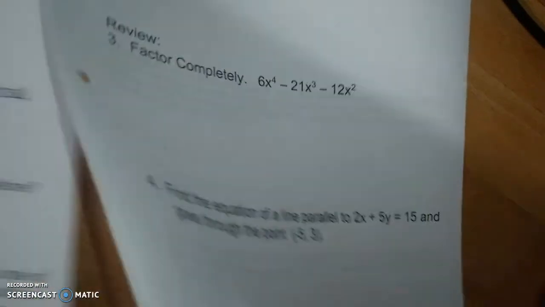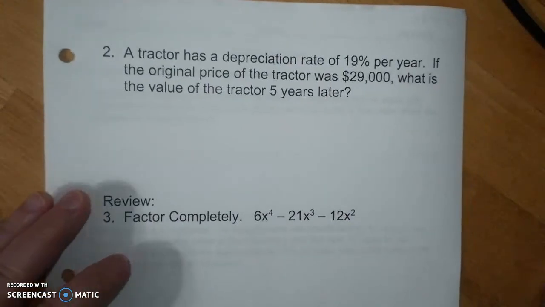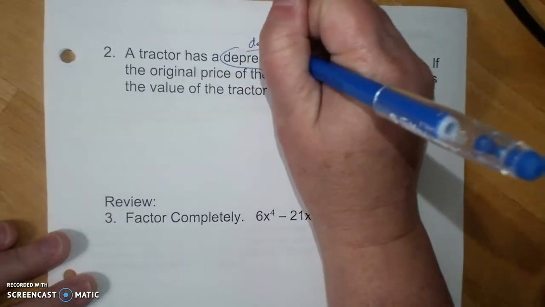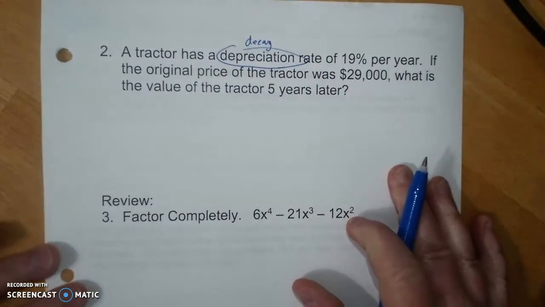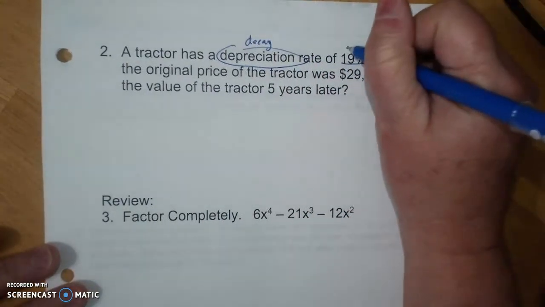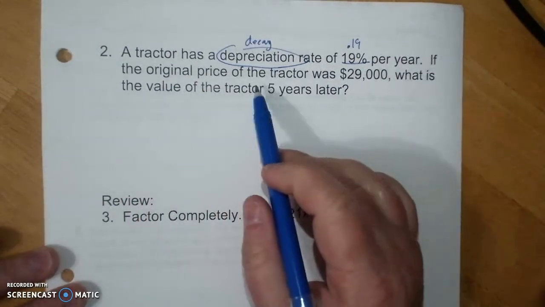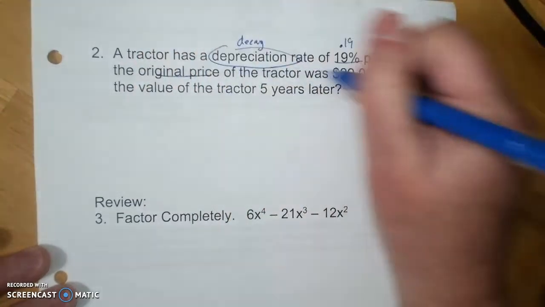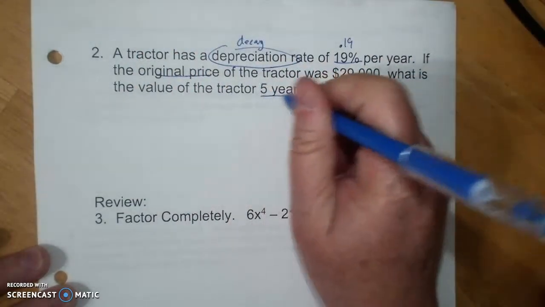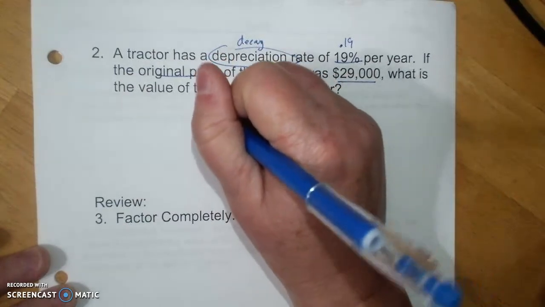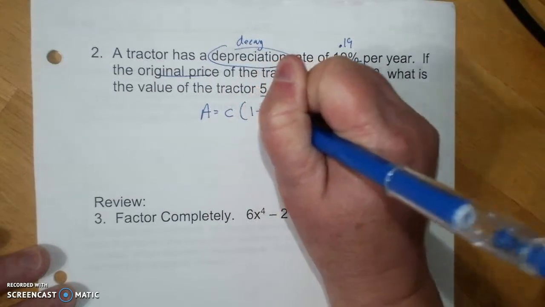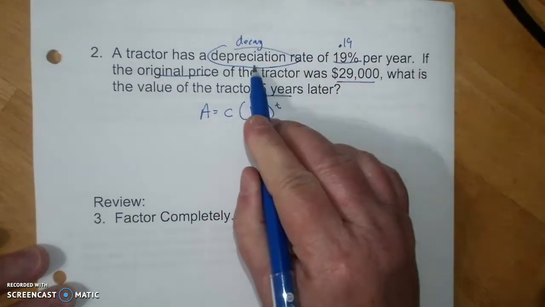Okay, number 2. A tractor has a depreciation rate. Depreciation means decay, means it's getting worse. 19% per year. If the original price of the tractor is $29,000, original price, what is the value 5 years later? A equals C times 1 minus R to the T, because we're depreciating it.